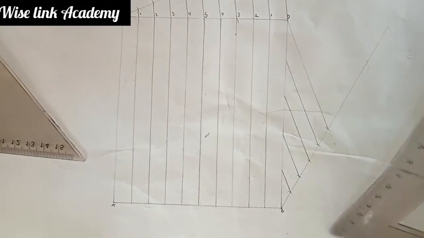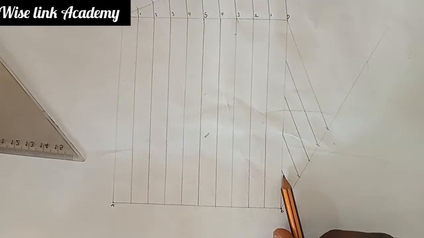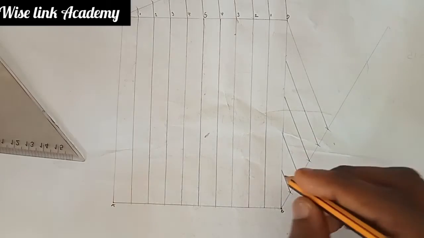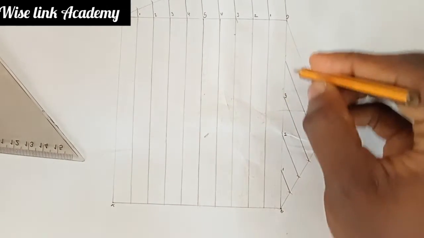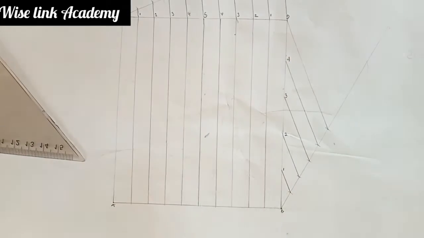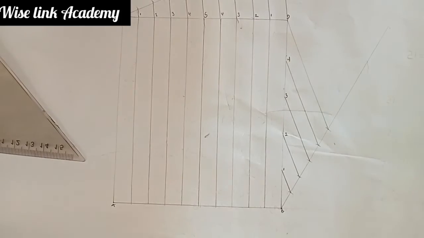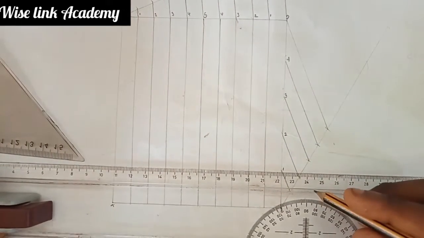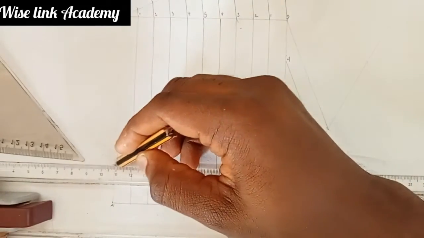Then the next thing to do is to transfer this point. Can you see that? There will be a 1, 2, 3, 4. So we transfer this point to this side using what? T-square. So doing that, I'll be having this edge of that point 1. You can see this point 1. Transfer it to this place.